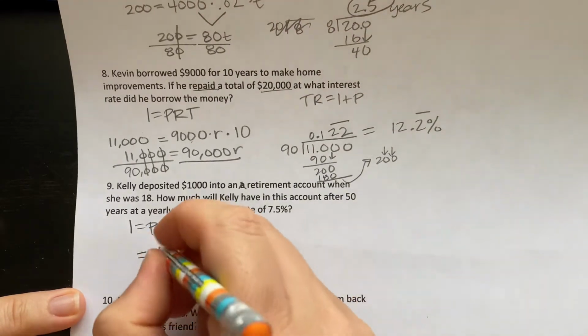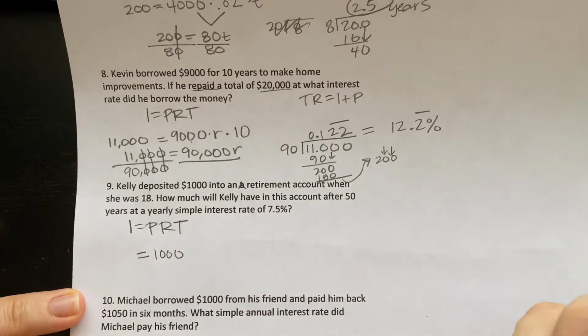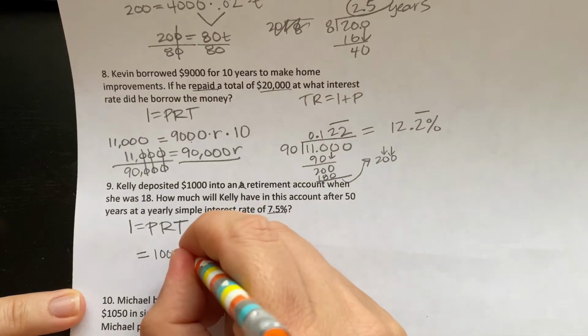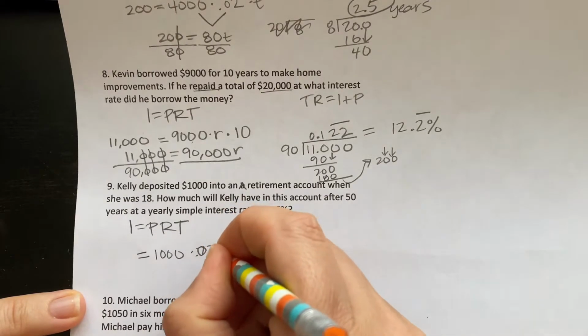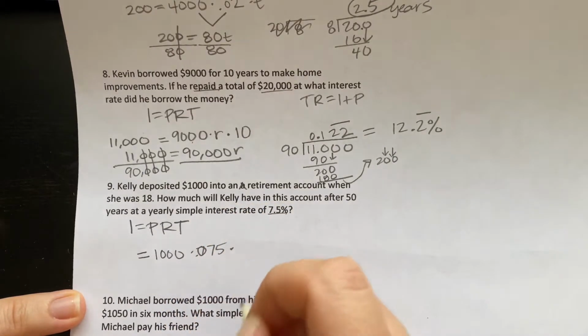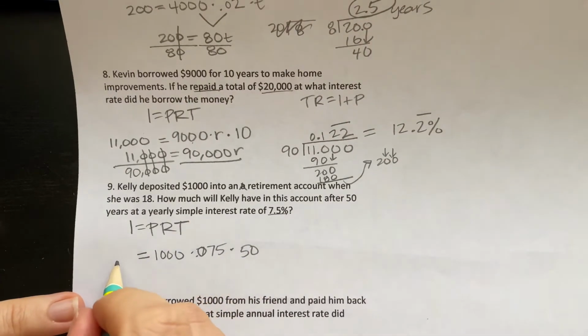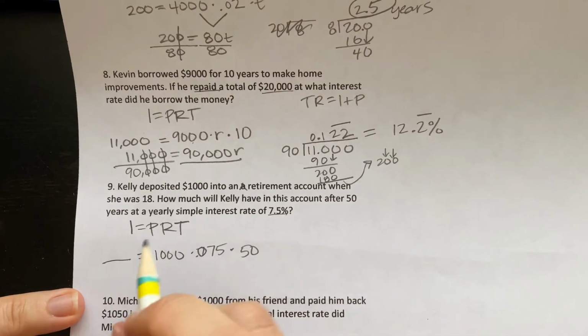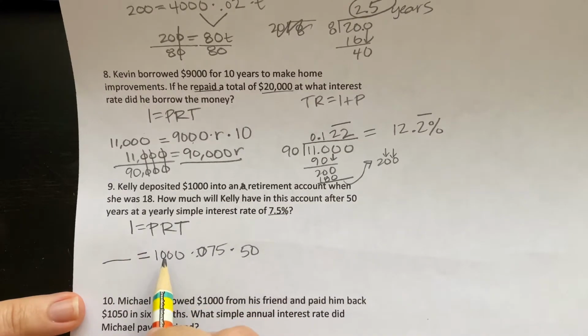Okay, so my principal is going to be that 1,000. My rate is going to be 7.5%, which is 0.075. And then my time is 50. We're going to need to know the I, and then we want to know the total that she's going to have in this account. So we're going to end up adding this number and this number together. So we're looking for the I.